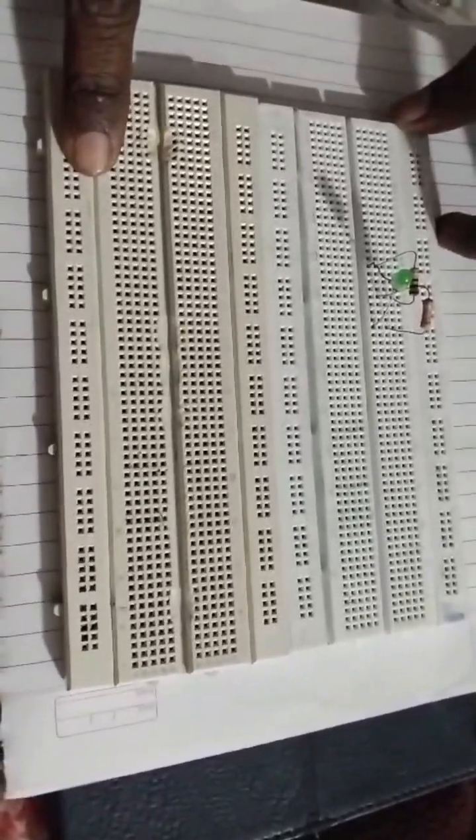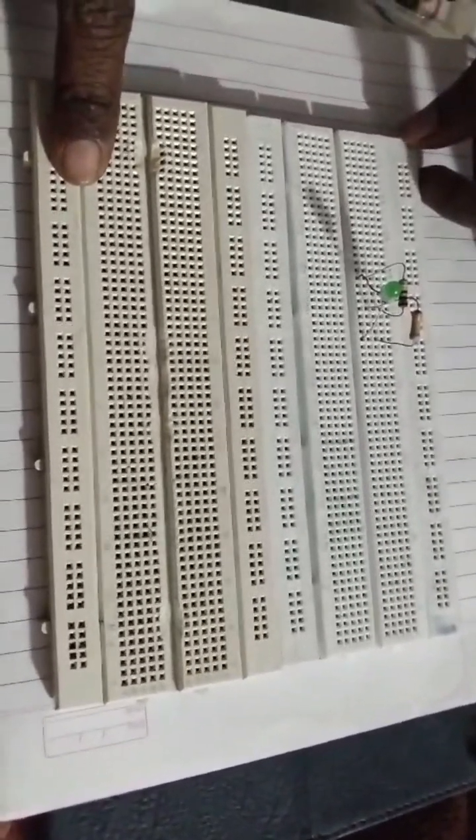Let us hope all of you understood how to use the breadboard and how to do the connections on the breadboard. Thank you, students.